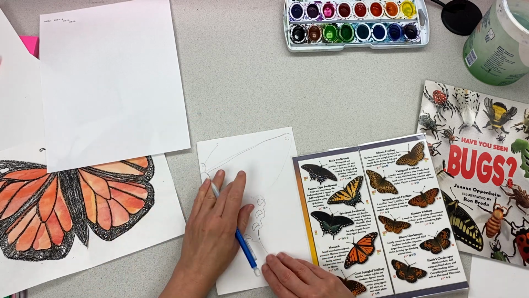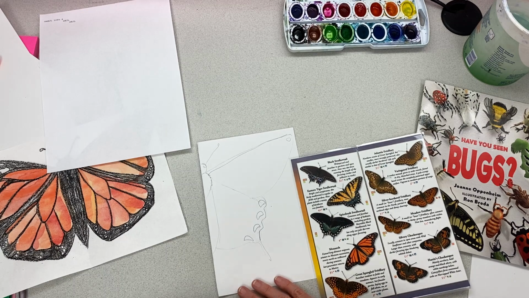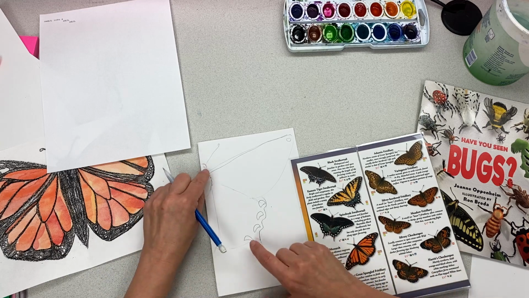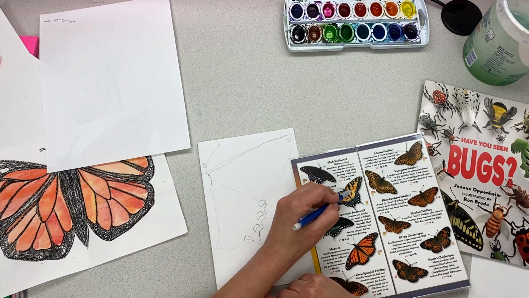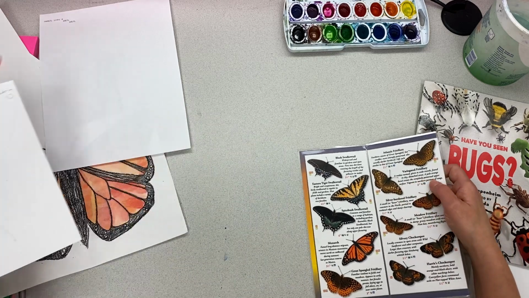Now it's going to take me a while to draw this butterfly. So I will continue working on it. And then when I get done, I can outline it in Sharpie, and I can color all the black areas in with the black crayon and either paint and color the rest.